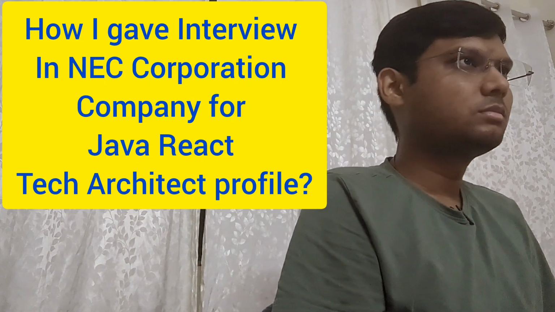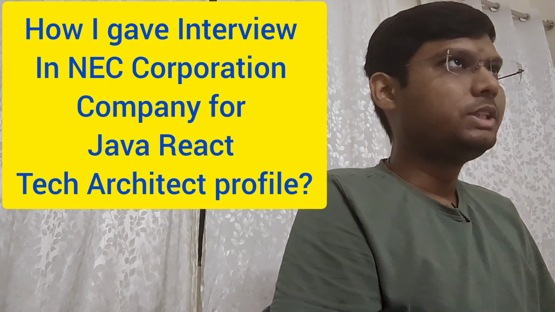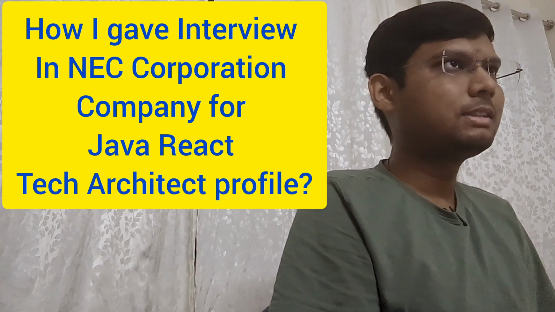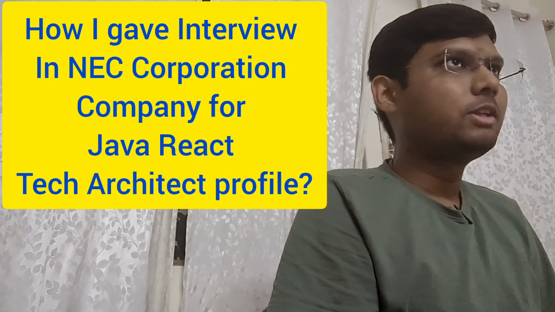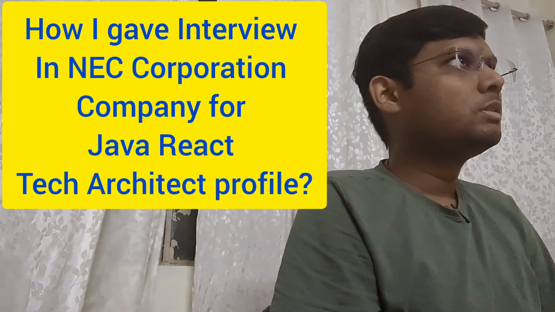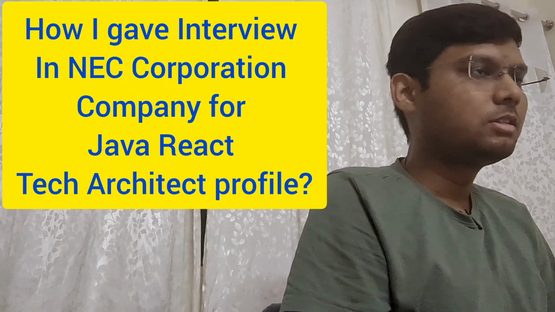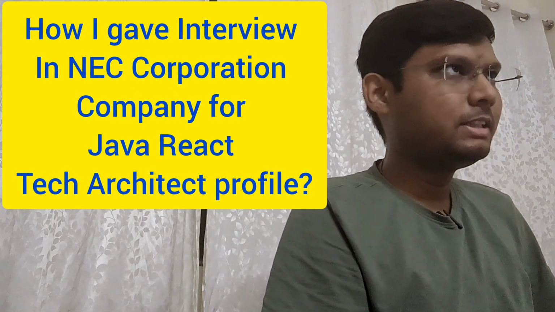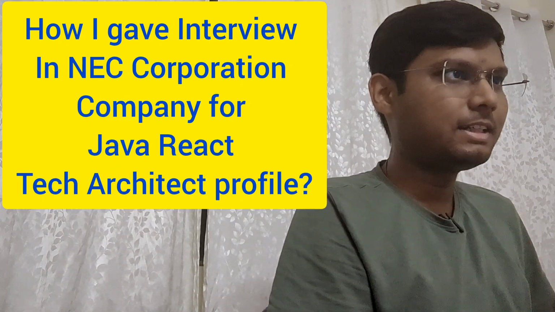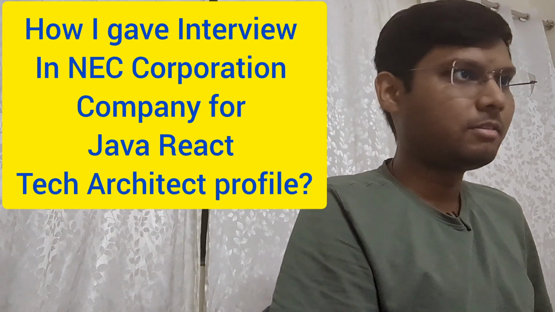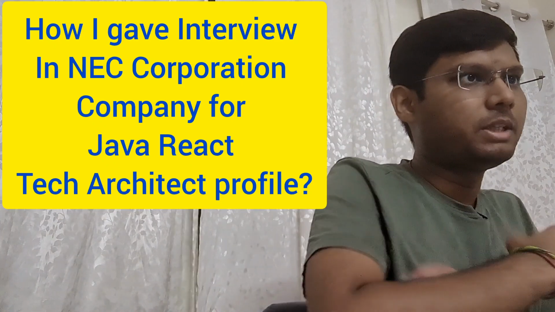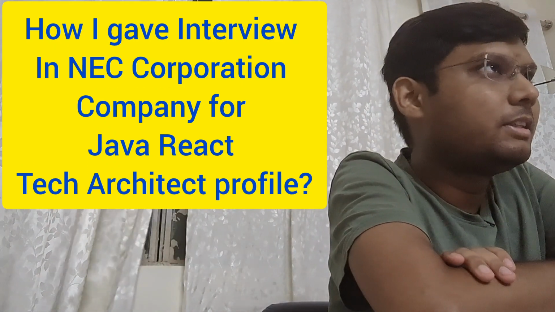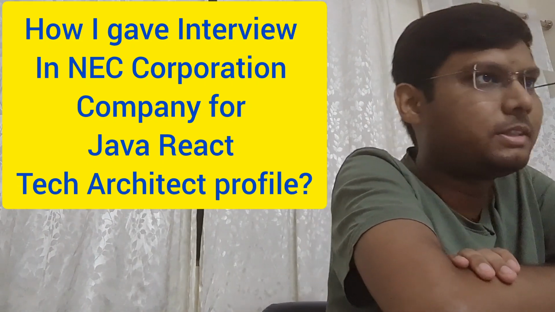Can you tell me something about the Java memory model? Basically, Java has the JVM, Java Virtual Machine, and it has the garbage collector. Whenever any memory leakage happens, the garbage collector is basically a thread running internally whenever we execute our Java application. It basically cleans the memory space.